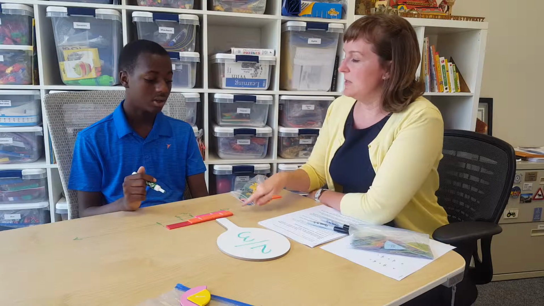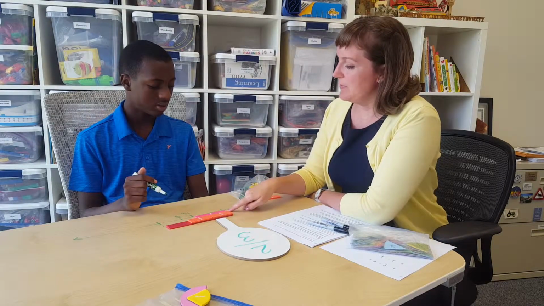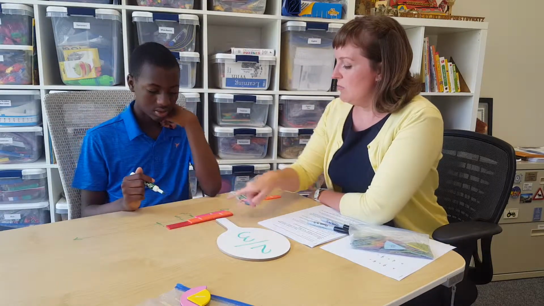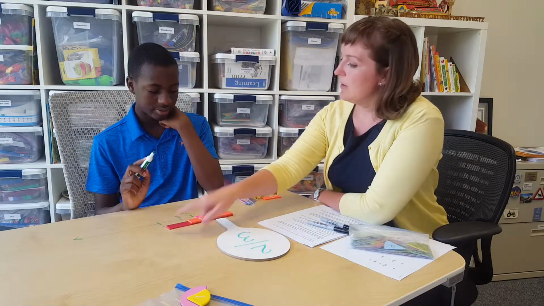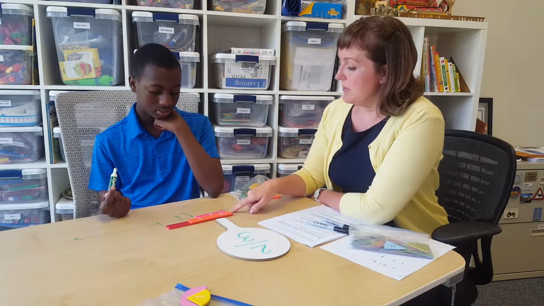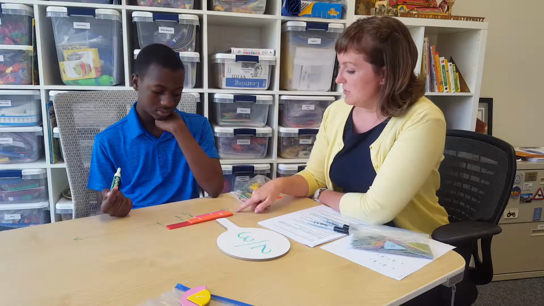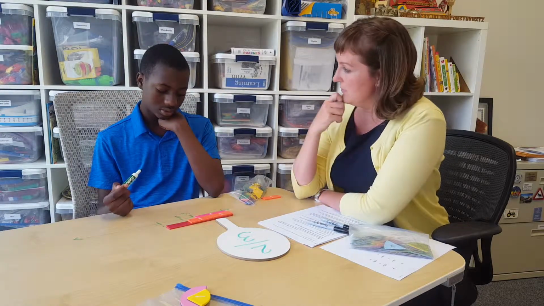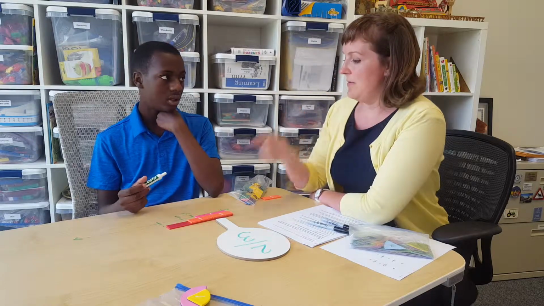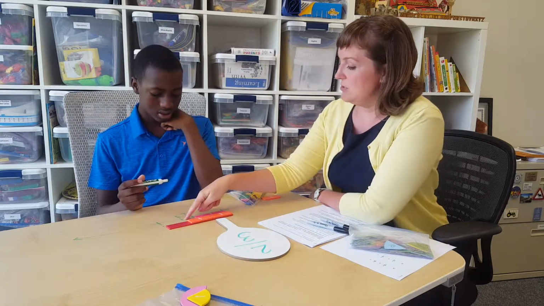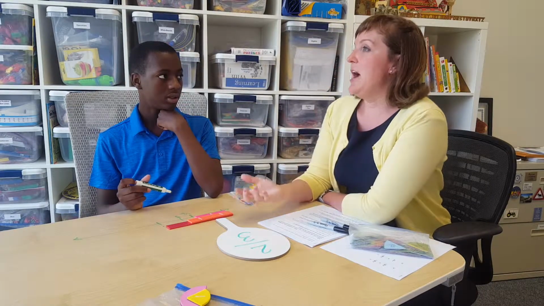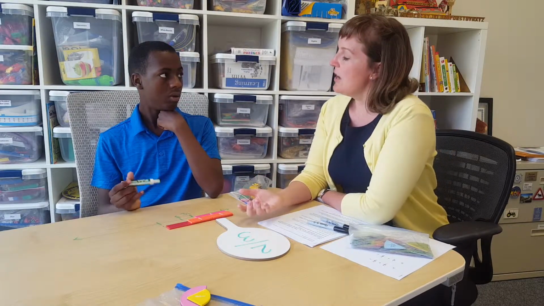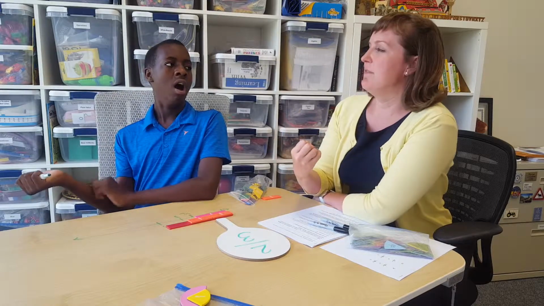Let me ask that question in a different way. If you have 0 and if you have 1, which has a greater value, 0 or 1? The 1. Okay. If you have 0 and 1/2, which has a greater value, 0 or 1/2? That 1/2. Now let's think about if you have 1/2 and 2/3, which has a greater value? 2/3.